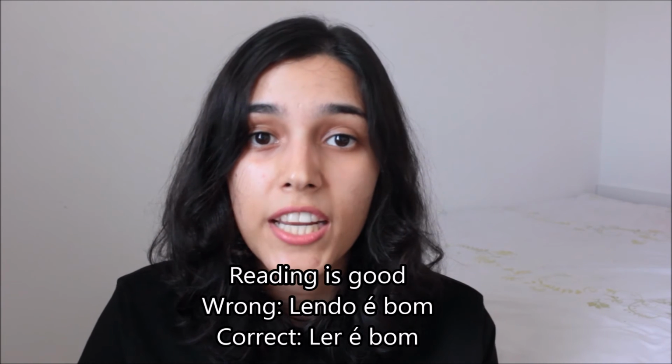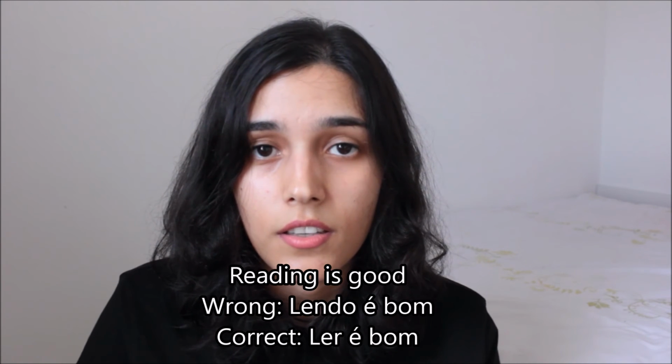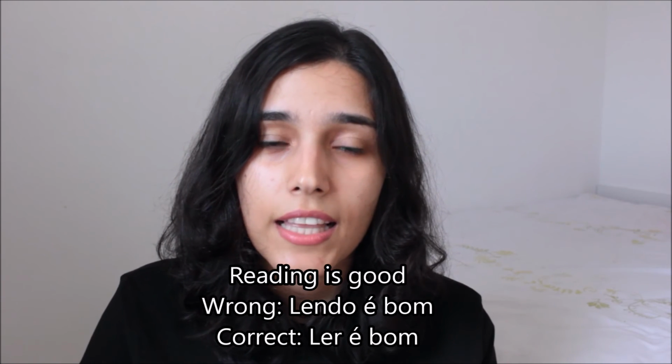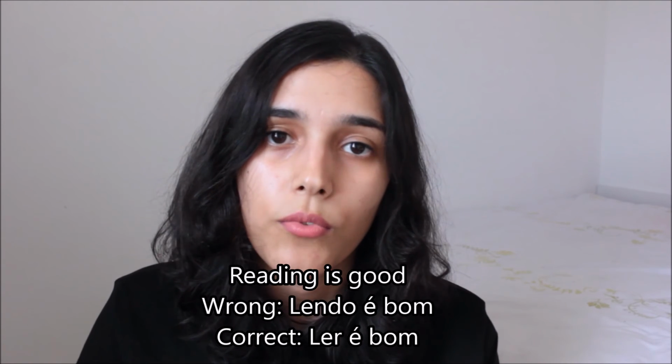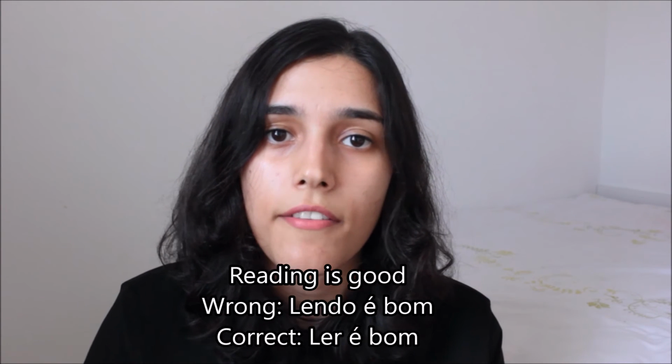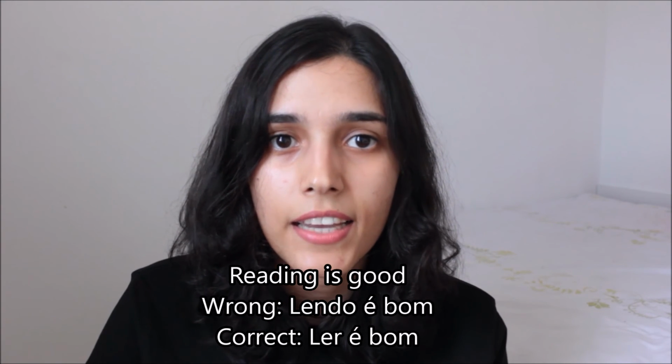Just before I go, I want to mention something, because there are some cases in English when the verb ends with -ing and we cannot replace it with NDO in Portuguese. One good example is reading is good. You cannot say in Portuguese lendo é bom. In this case, we use the infinitive form. Ler é bom. To read is good.